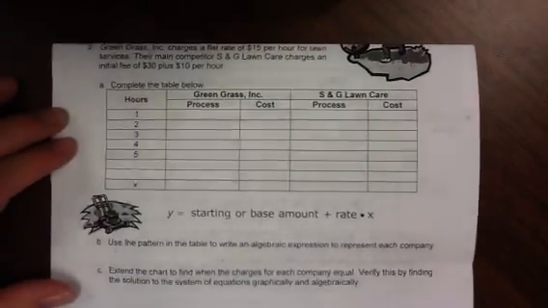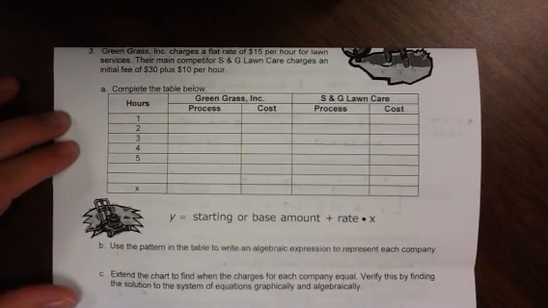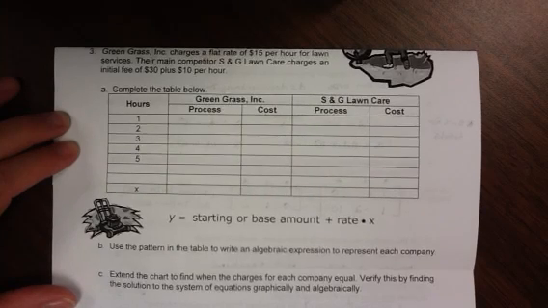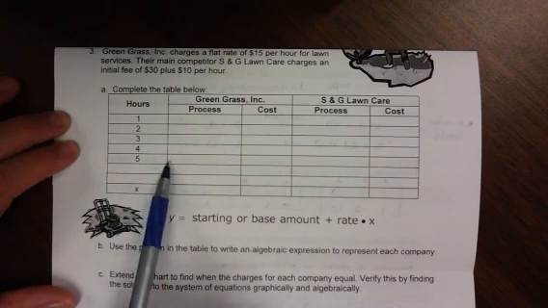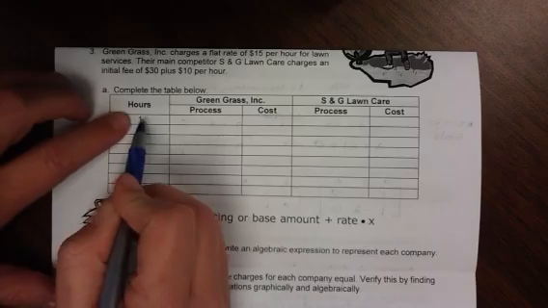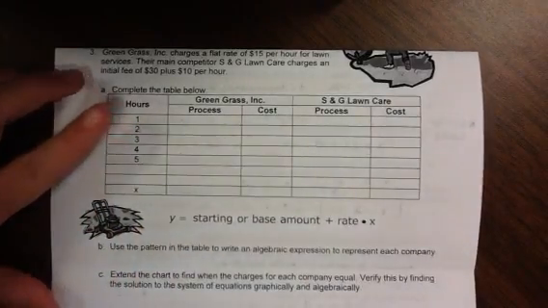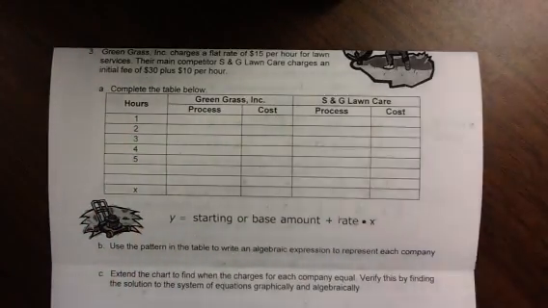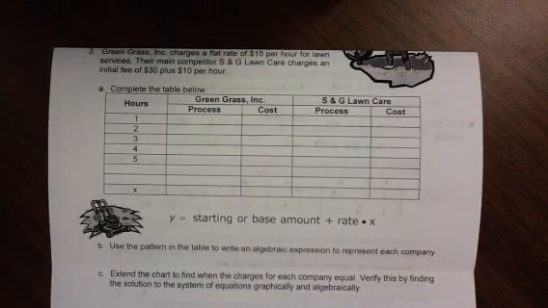It says Green Grass charges a flat rate of $15 per hour for lawn services. Their main competitor is S&G Lawn Care, who charges an initial fee of $30 plus $10 per hour. So they've given you this table, and it says for 1 hour for green grass, they want to know how much it's going to cost. And there's that box that says process.